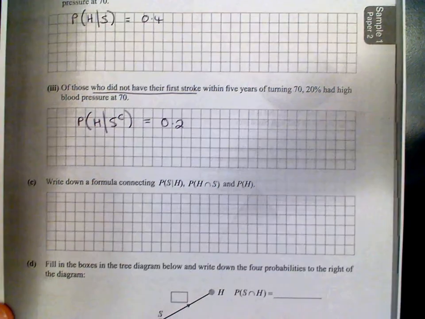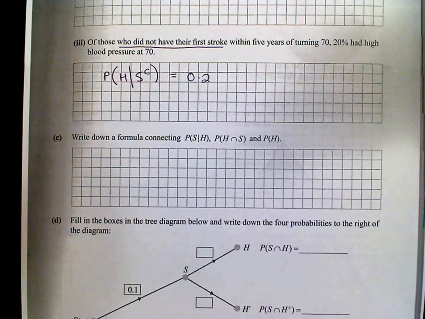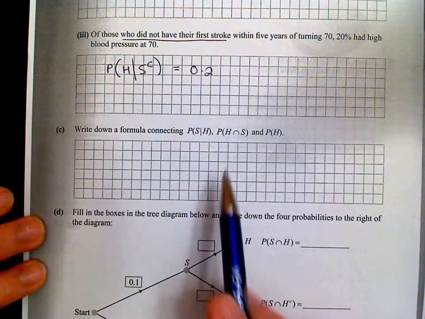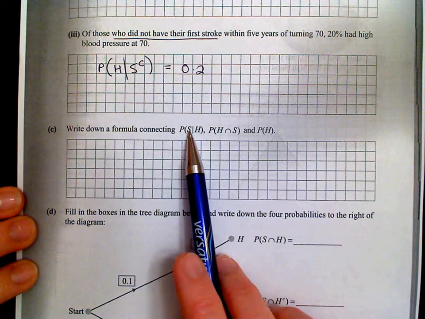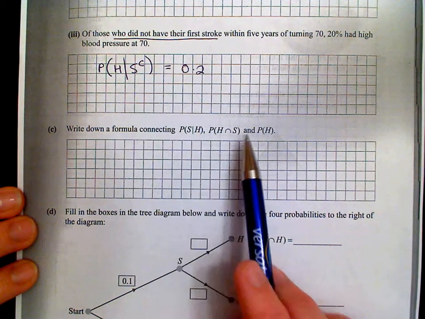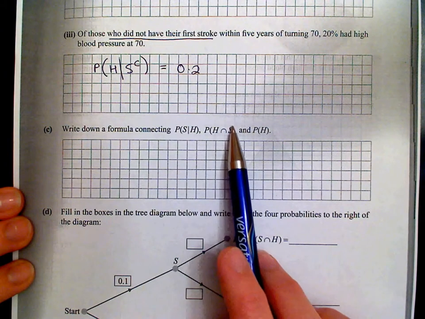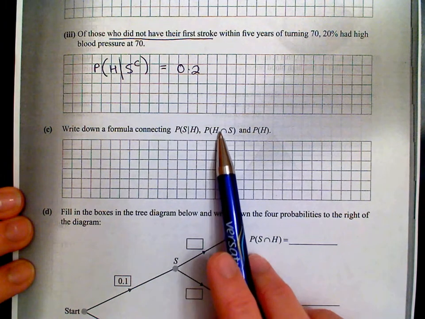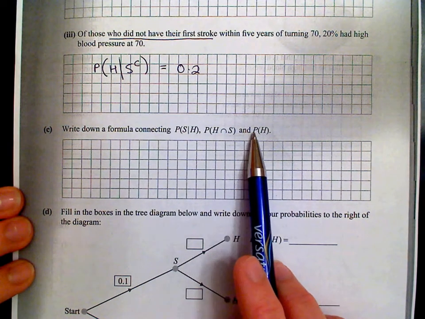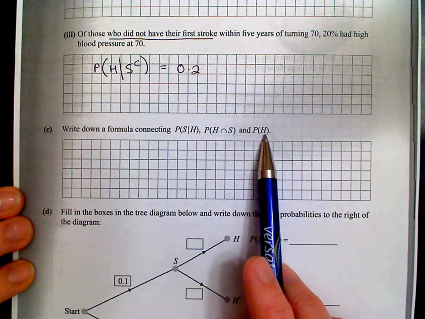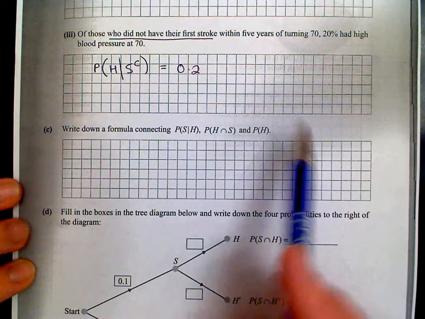Now, the next part of the question, part C, is to write down the formula connecting the probability of stroke given high blood pressure, with the probability of high blood pressure intersection stroke, that is high blood pressure and having a stroke, and also the probability of high blood pressure. Okay, so we're in conditional probability here.